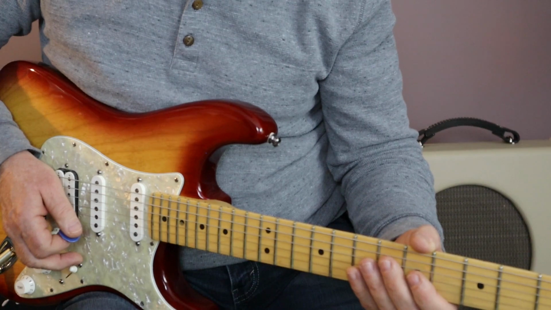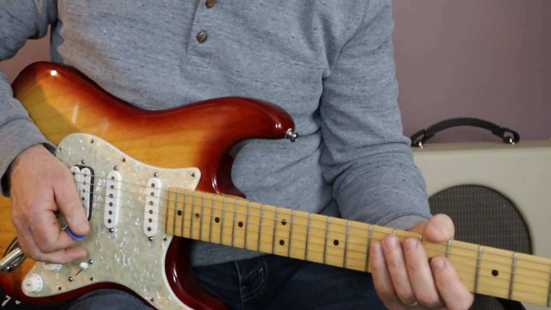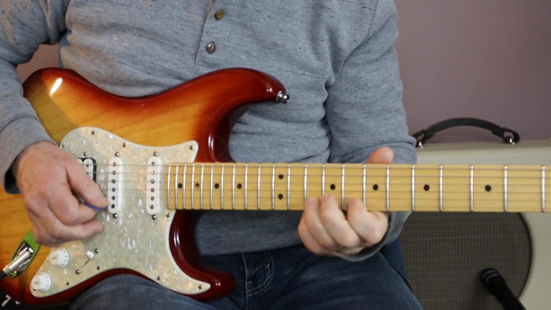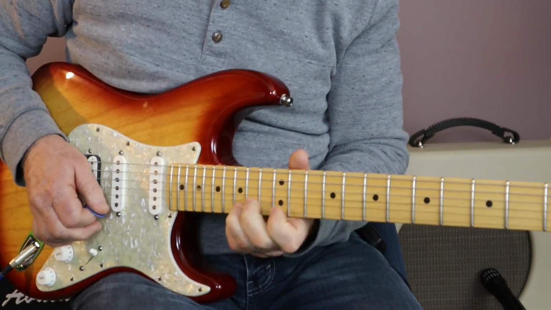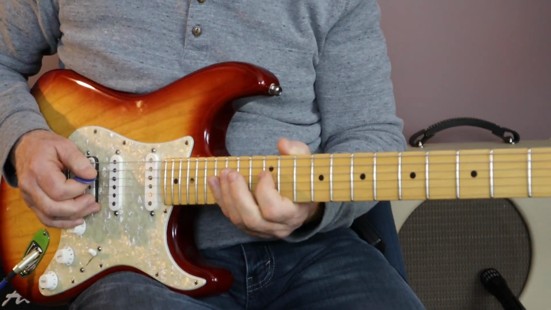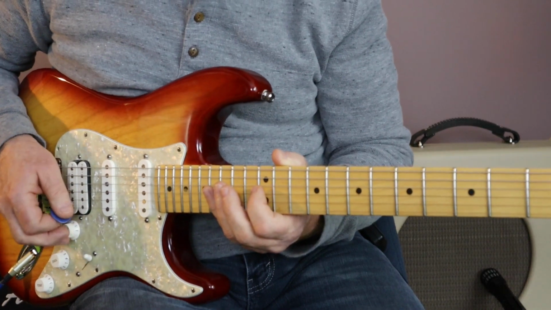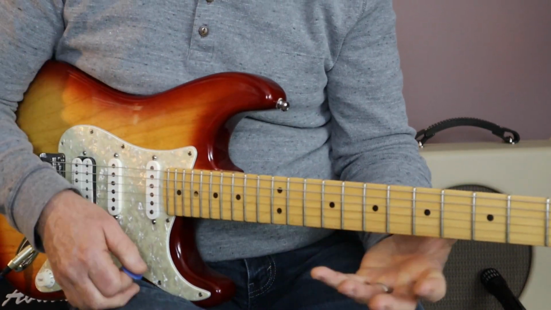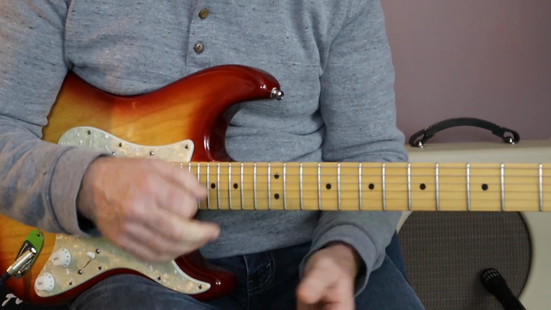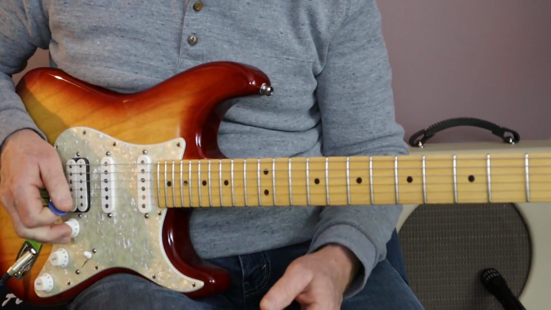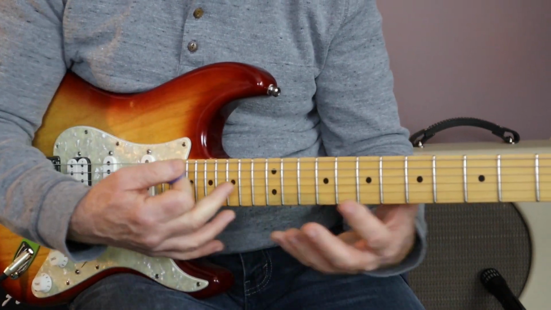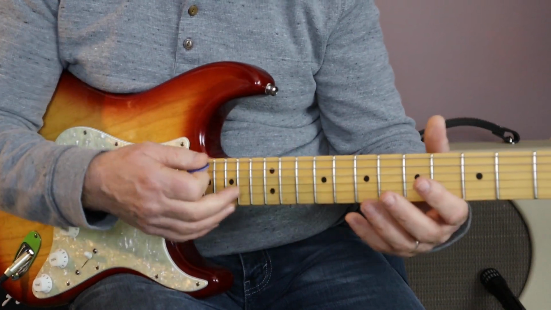But if we put this back on here. It just has a nice flow to it. Very, very simple. You can add or subtract notes from those few things we were just doing there. But it's a lot of fun, and it helps you connect some of these things to run up and down the neck.